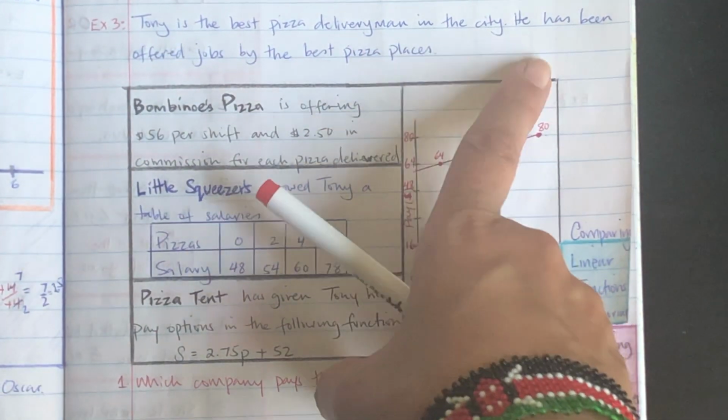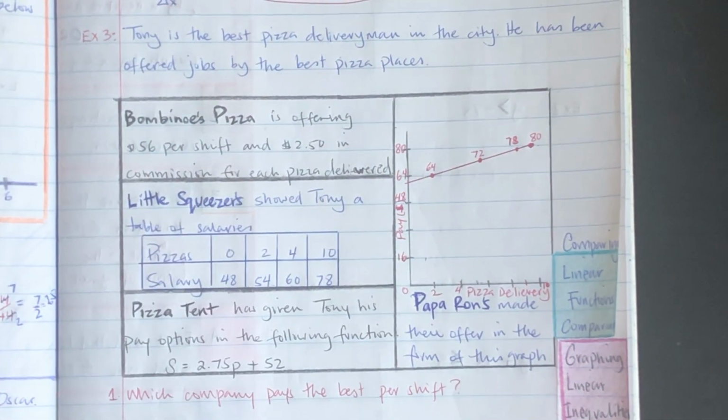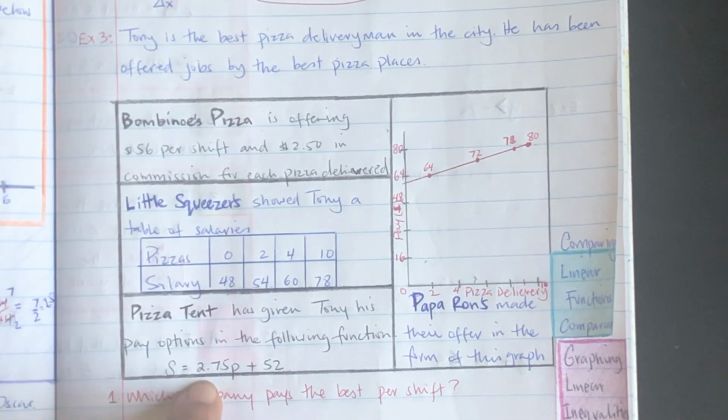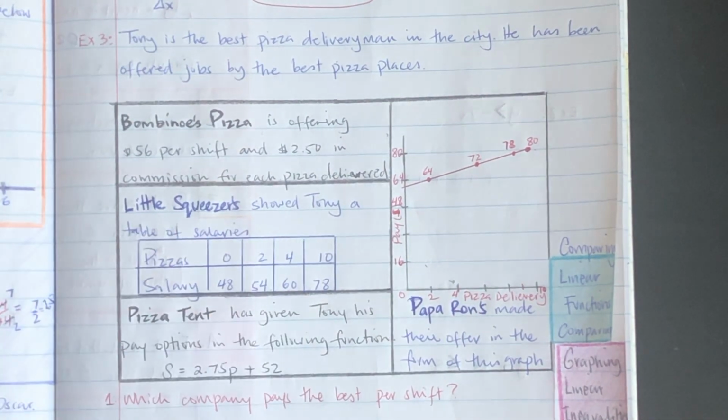Tony is the best pizza delivery man in the city. He has been offered jobs by the best pizza places. So there are 4 different pizza places. One is in a word problem, one is in a table, one is in an equation, and one is in a graph. Everything we've done so far.